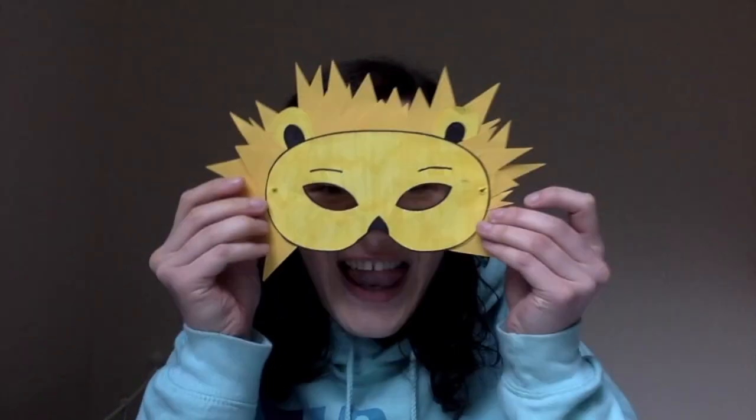Lots and lots of different animals, but what animal would you like to be today? I made a mask earlier just because I got too excited, but I'm going to make another one with you guys today. And I made a lion. So we're going to make a mask that might look a little bit like this, or it might look completely different, because we're all going to be doing different animals.